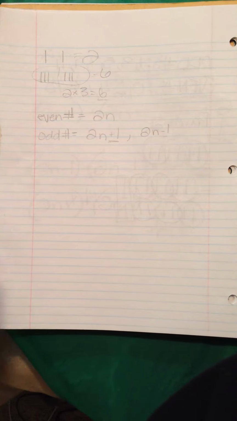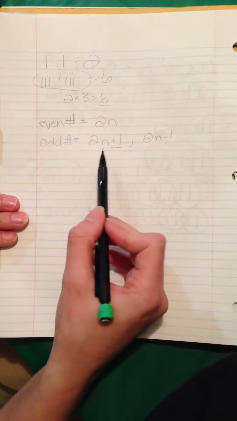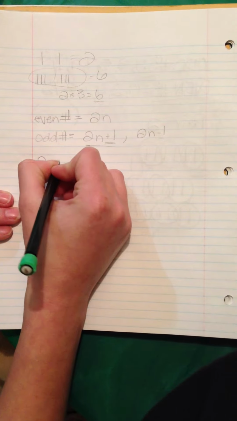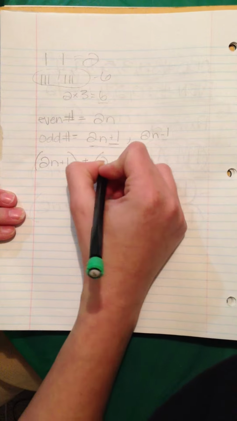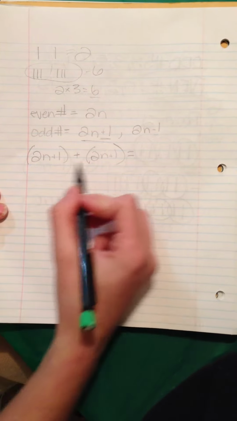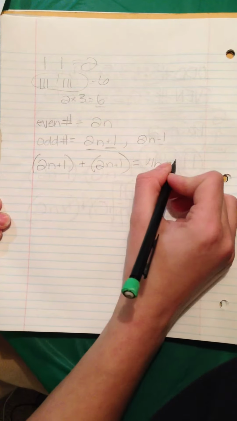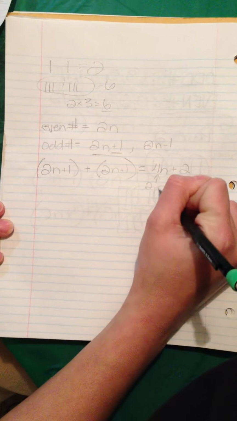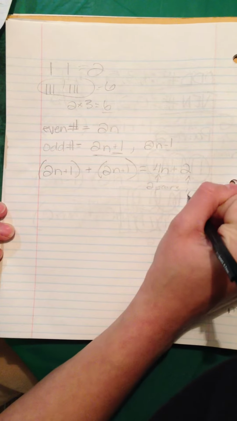Now let's add up all of our odds. There's 3 ways we can do this. Our first way is to add our first odds. 2n plus 1 plus 2n plus 1. Odd plus an odd. 2n plus 2n gives you 4n. 1 plus 1 equals 2. 4n gives you 2 pairs. 2 gives you 1 pair.